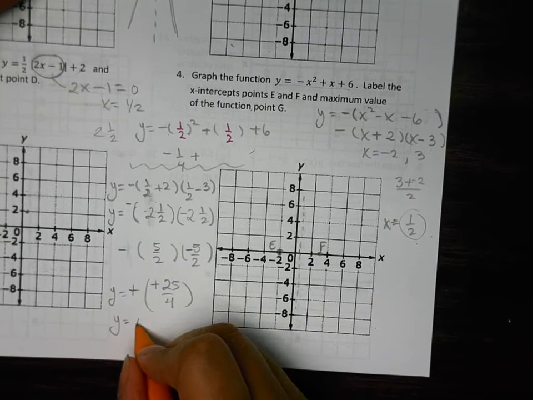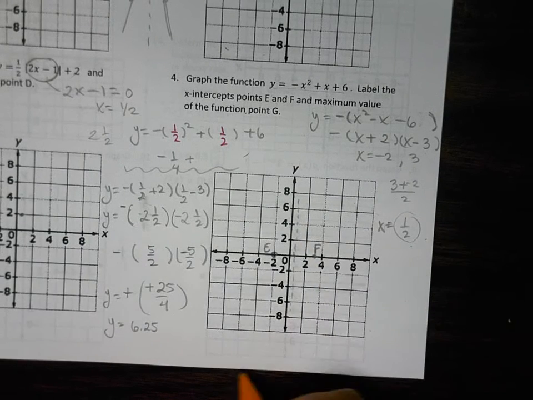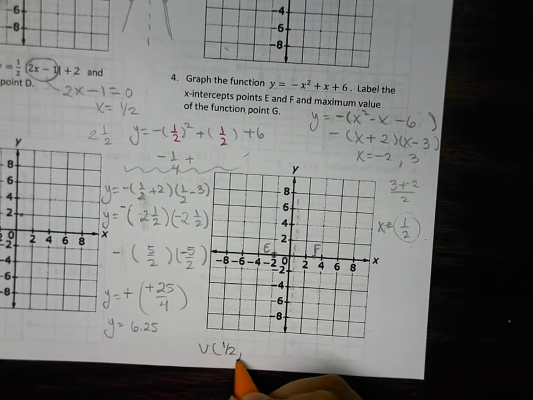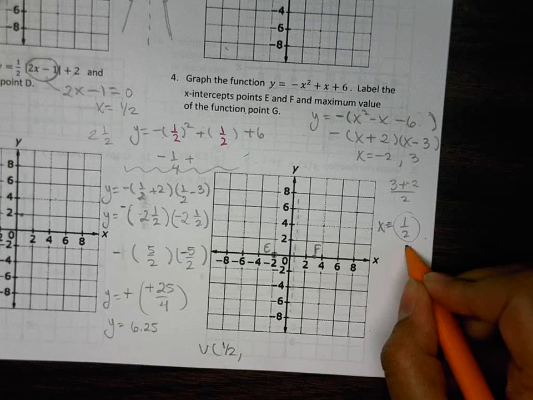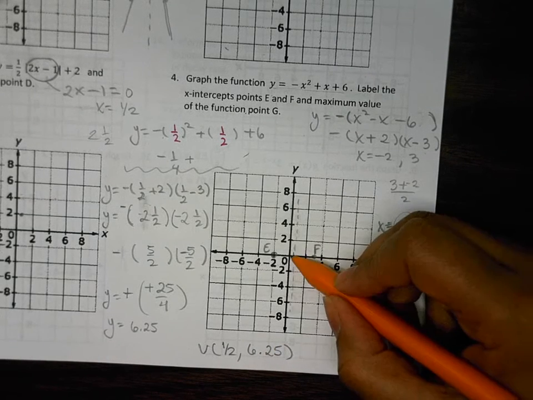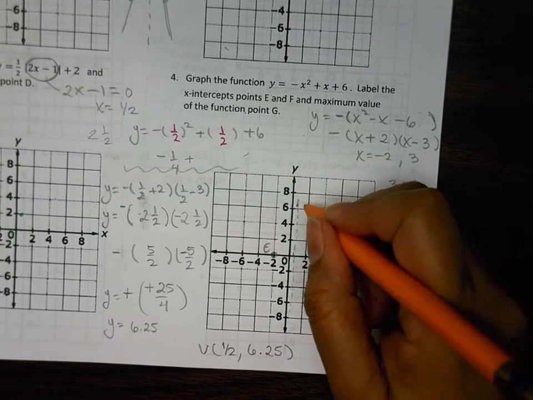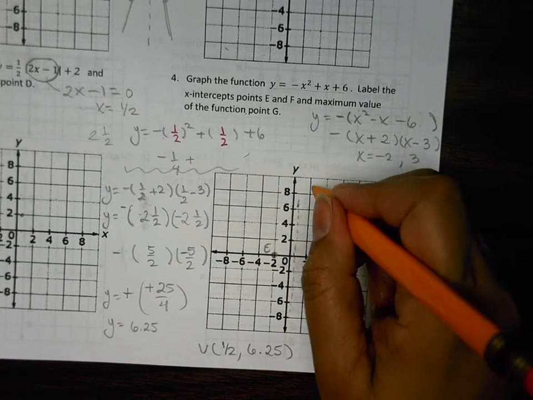Can you calculate that? 6.25. So you're going to go right 1/2. So the vertex is right 1/2. We got that from adding and dividing by 2. And then we plugged it in and got 6.25. So 6.25, and they asked us to label G.